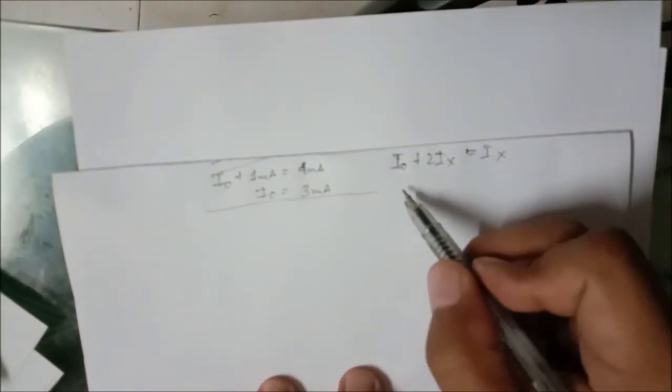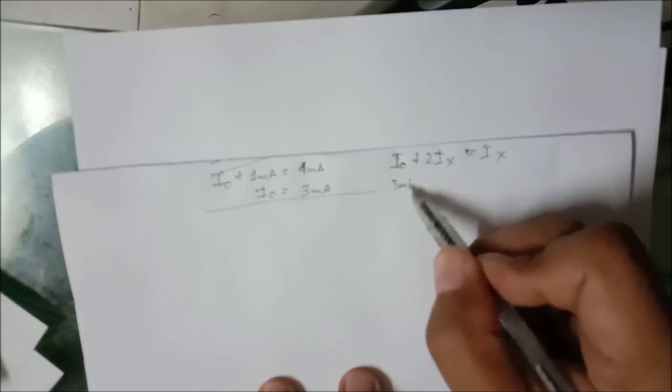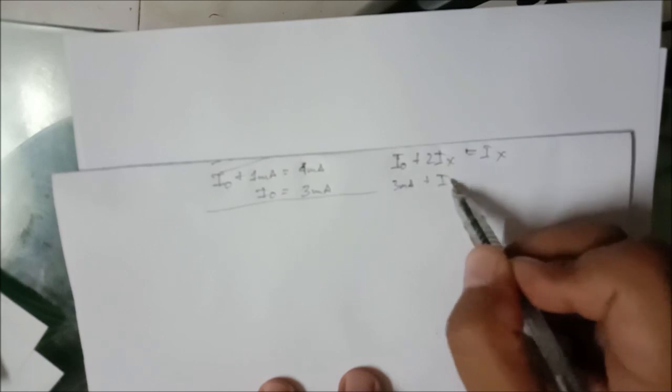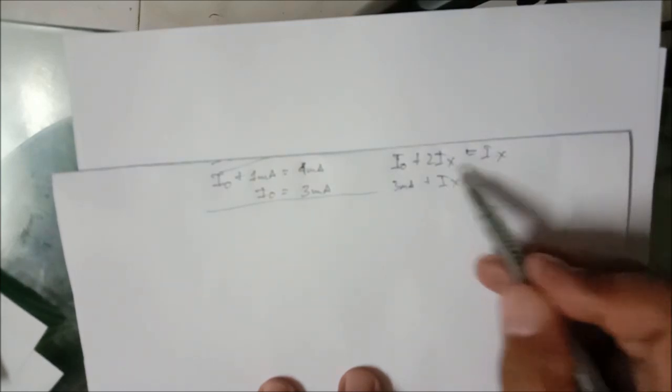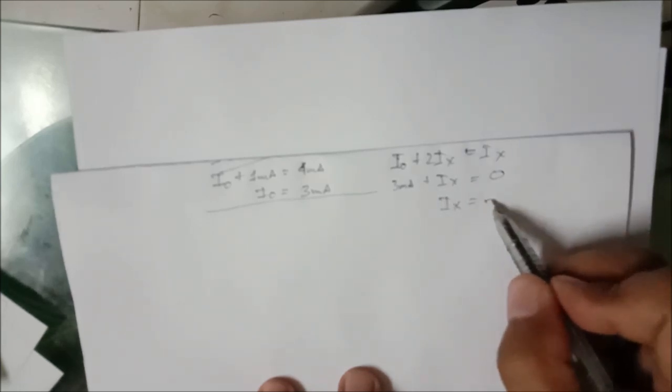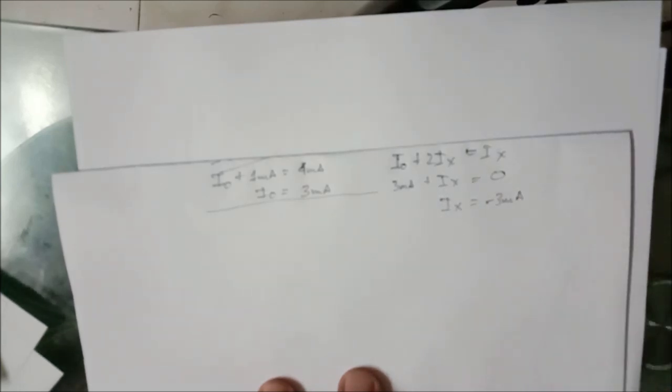I sub o is 3 milliampere plus ix. Lilipat na natin doon, equal to 0. So, ix is equal to negative 3 milliamperes. Okay. So, ibig sabihin, negative 3 milliampere, mali na naman yung arrow natin. Dapat siya ay pabalik.